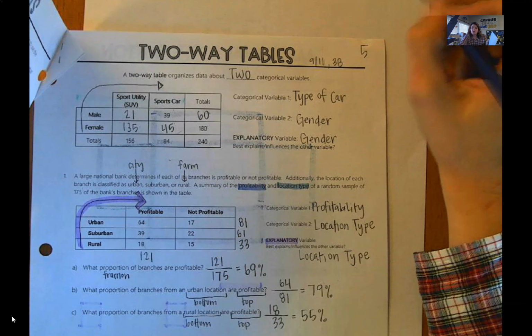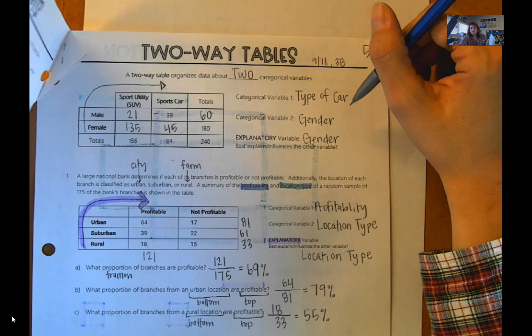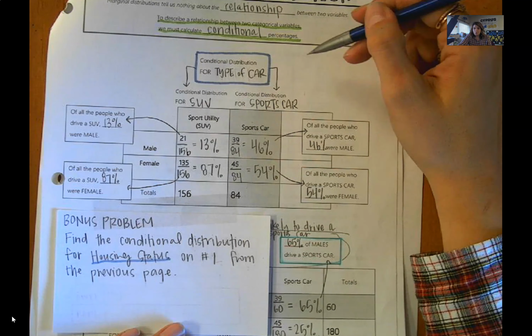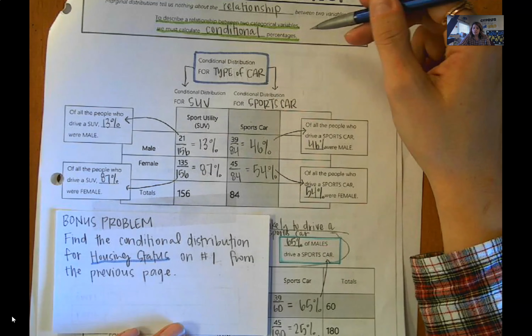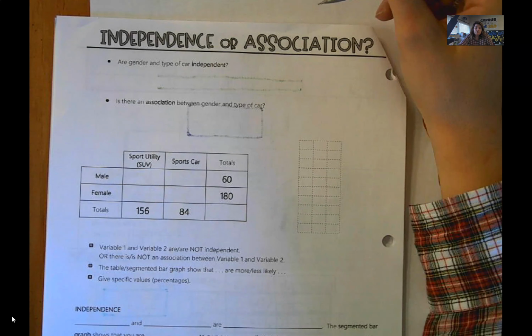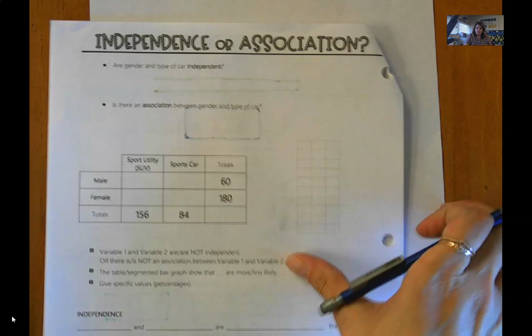And what we know from page 1 is that if we're going to look at two categorical variables, it's usually because we think that there is a relationship between the two. Conditional distributions help us describe what the relationship is or see the relationship. So to put it all together, we are going to learn how to describe with a graph and with a written response whether or not there is a relationship between two variables.